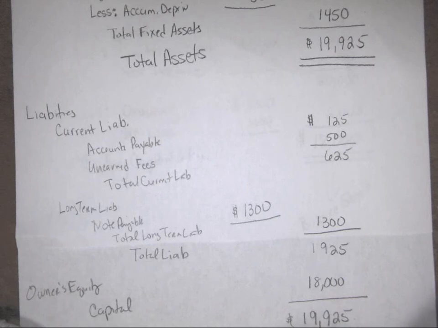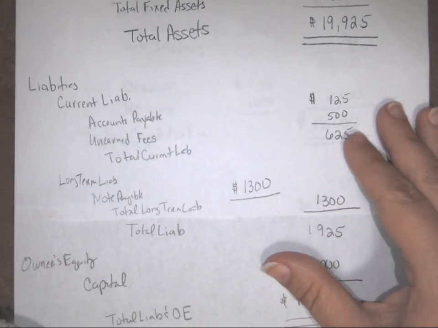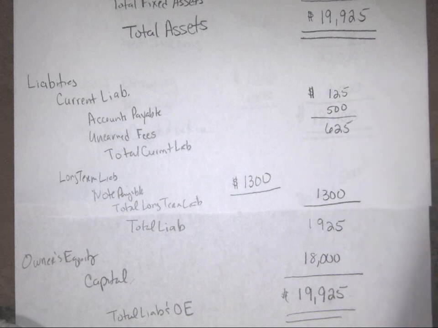If we were dealing with a corporation, we would have a lot more here because we would have to have our shareholder information, the common stock, paid-in capital. We would also have retained earnings that would be listed out. So those are some of the things to look at, and this should really help you in finishing out this project.